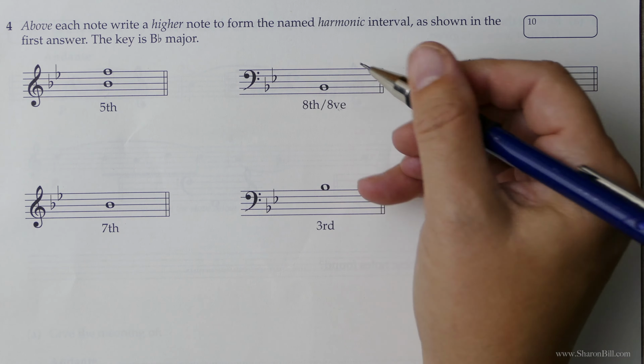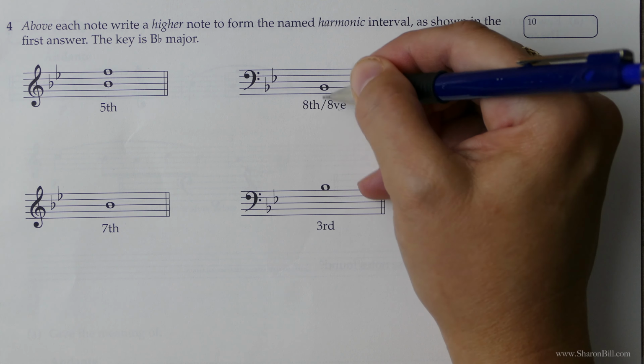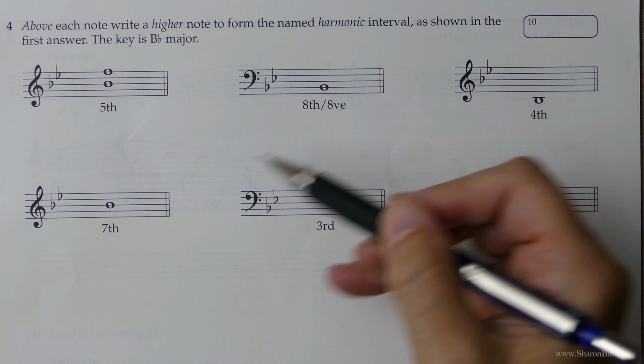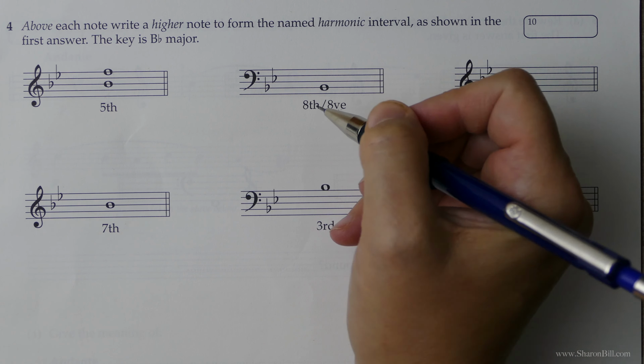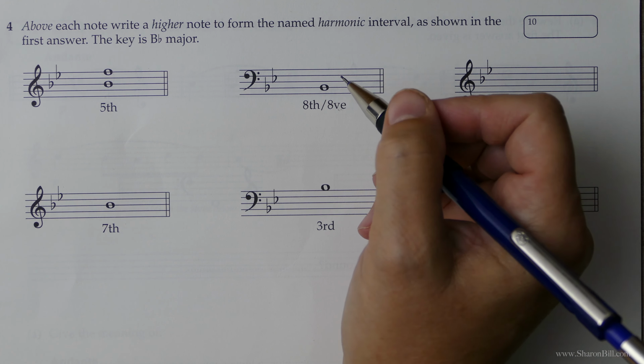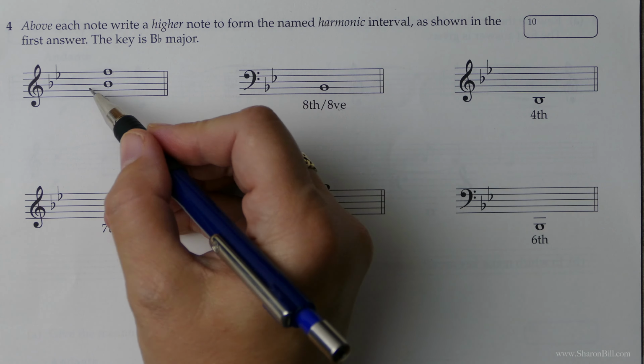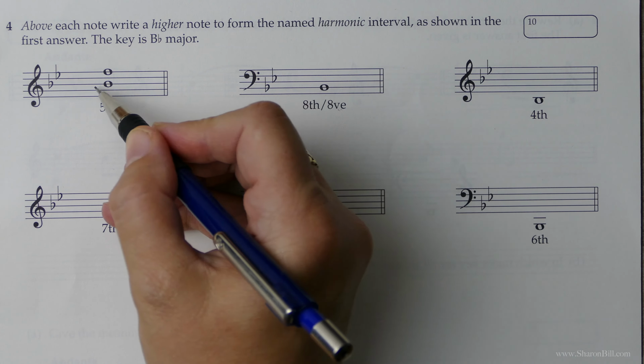So here we've got to create some harmonic intervals and place them one on top of the other. We're in B flat major, so that explains this key signature. So all of that's taken care of. We've just got to count the blobs. And the only way you can perhaps go wrong here is if you forget to count the first note as 1. It's the first degree of the scale.